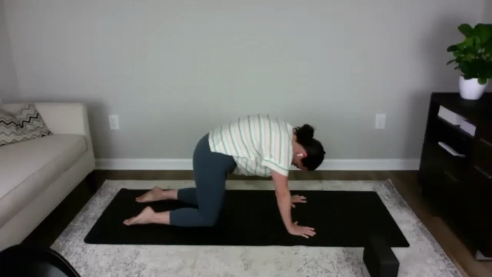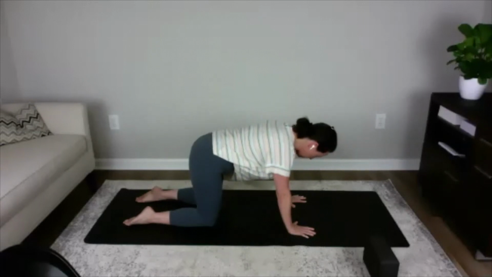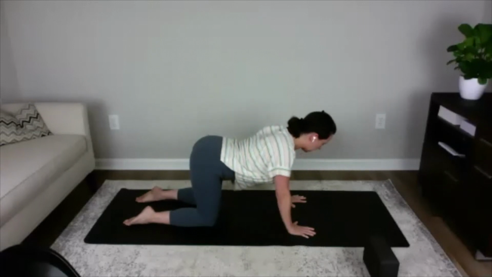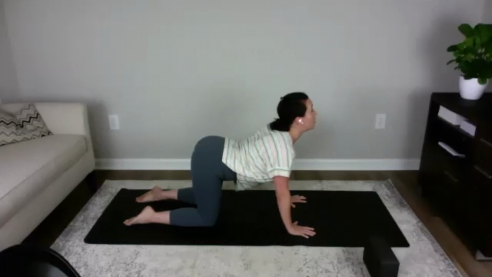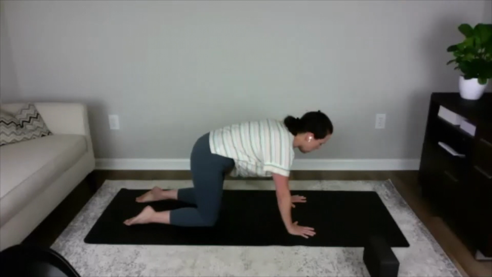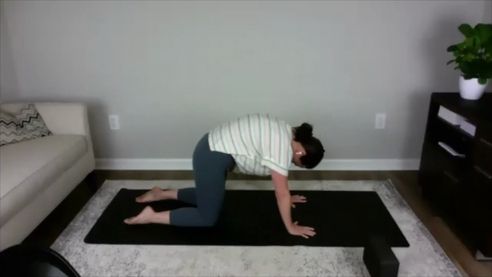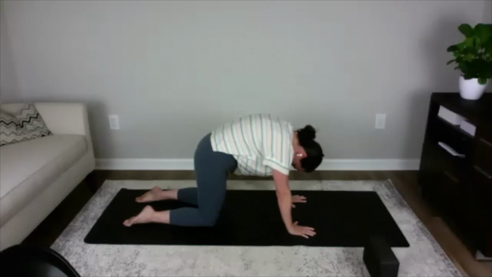Two more times for me. Inhale, sink the belly down, sink the spine, lift the tailbone, shoulder blades back and down, and look up. And then as you exhale, curl everything up and under, tuck that tailbone, chin to chest, and look into that belly button. And one more time.